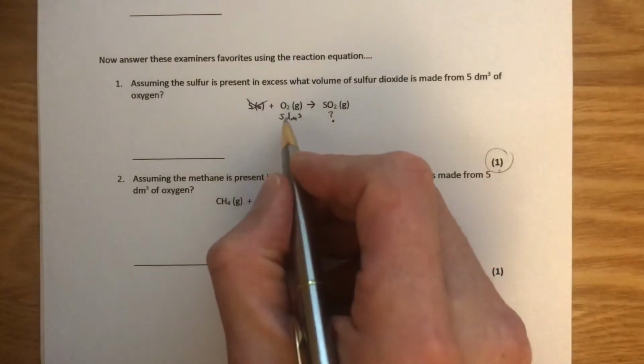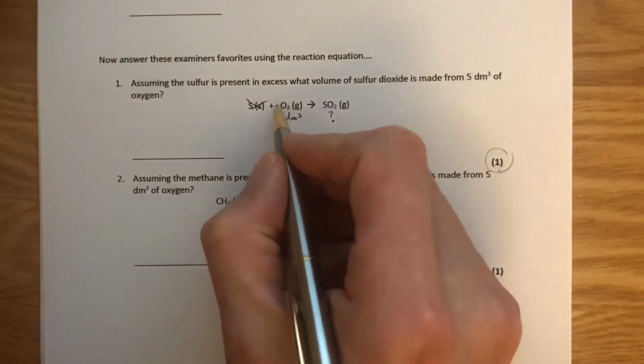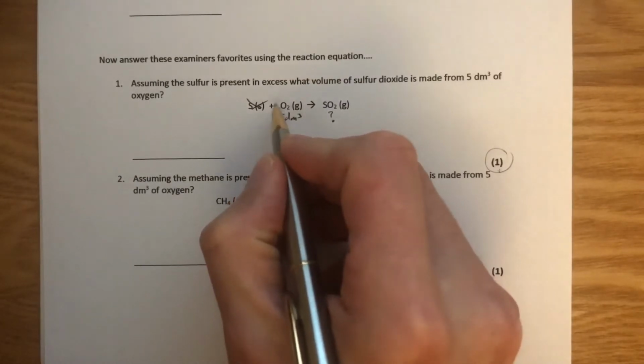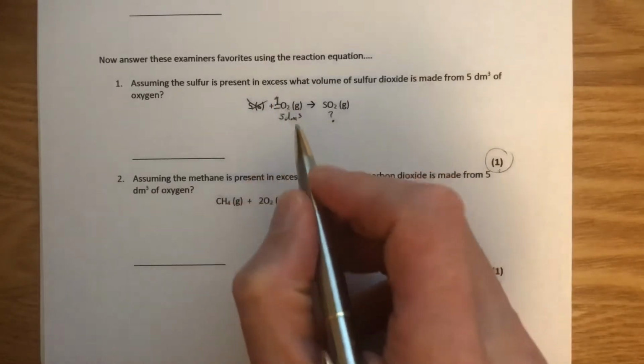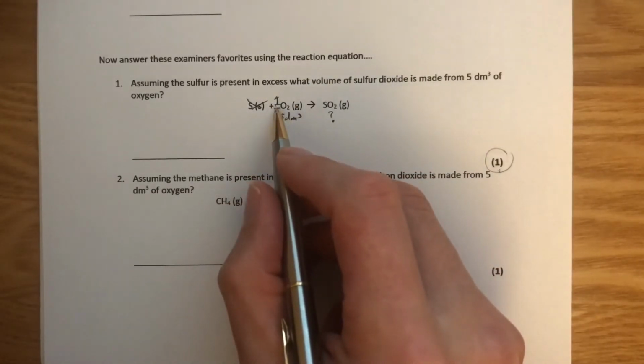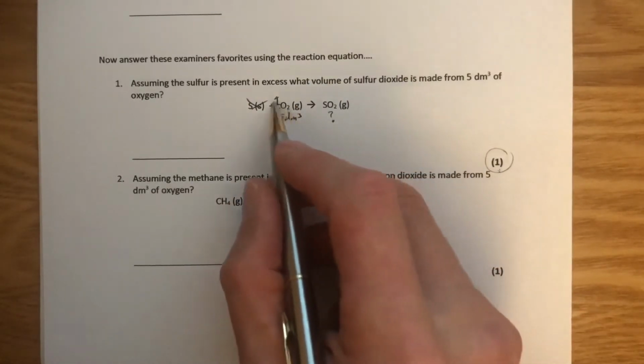Okay, so we need to look at stoichiometry here to answer this question. Now, there's no number present before the oxygen in the equation, so there is an invisible number 1 there. Remember, chemists are lazy. If there's no number present, there's always a 1, because we bothered to write oxygen, so there must be at least one of them.